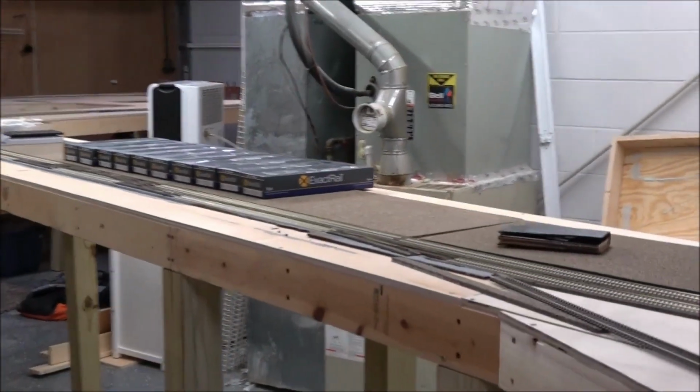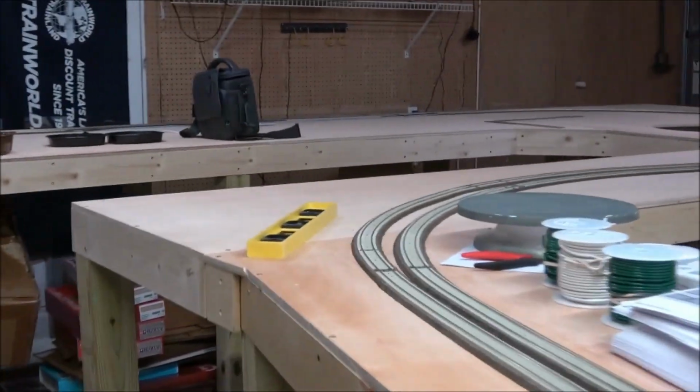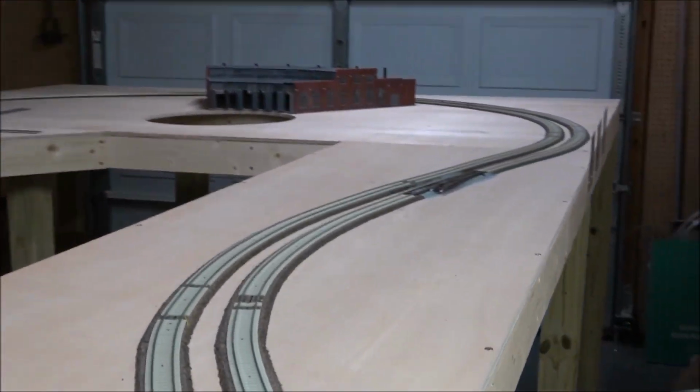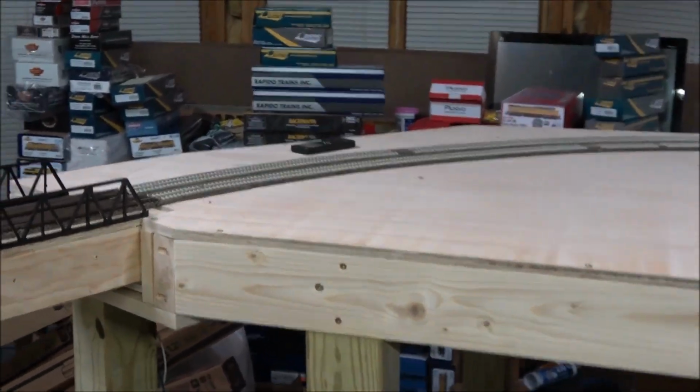And then we have the beginning of District 3, going all the way around to this point right here by the switch. And that begins District 4 around the roundhouse back to this bridge. And that is the main line districts.